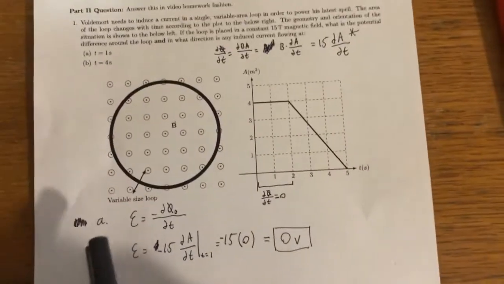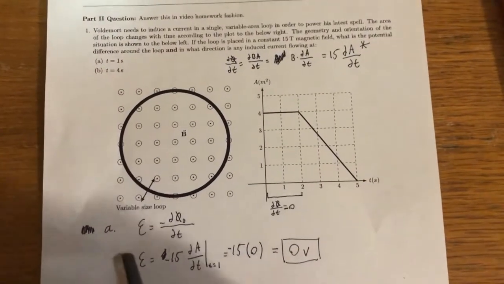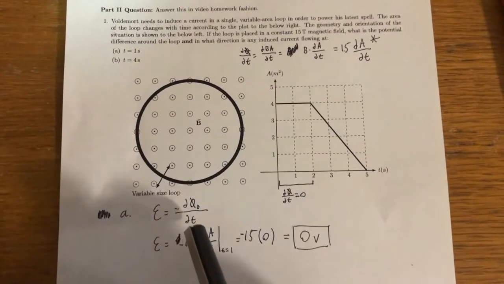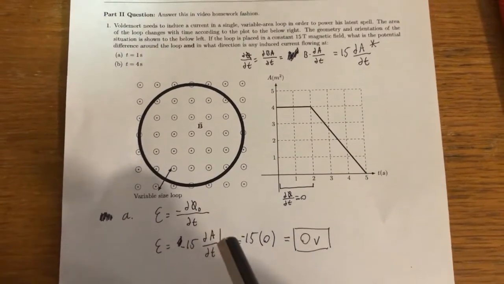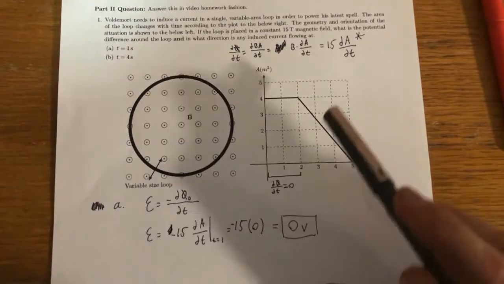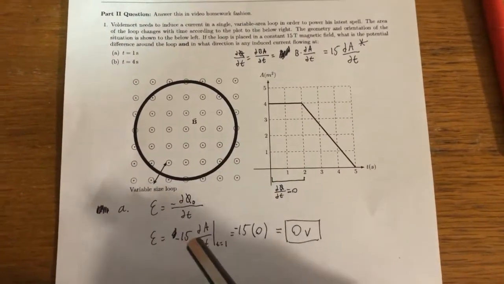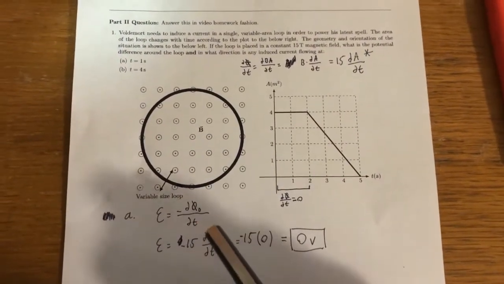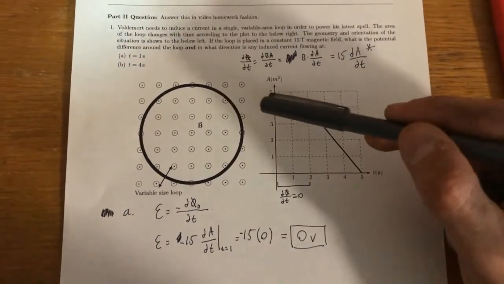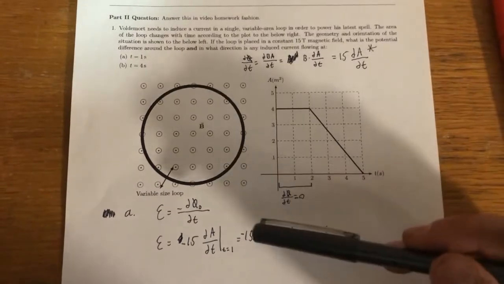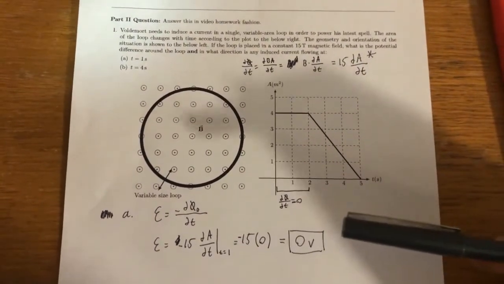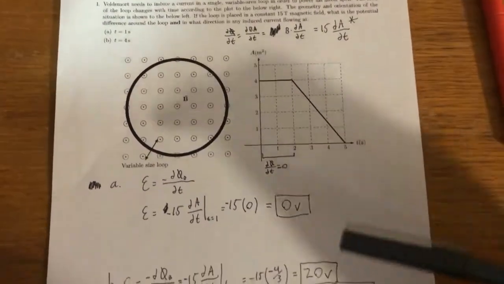So first for part A, we know that the induced EMF equals negative dΦ/dt. And so our dΦ/dt up here, we pull that down, equals negative 15 times dA/dt at t equals 1, which, as we can see from the graph, there's no change. So if the area isn't changing, the magnetic field isn't changing, the flux isn't changing, there will be no induced EMF. So we get 0.